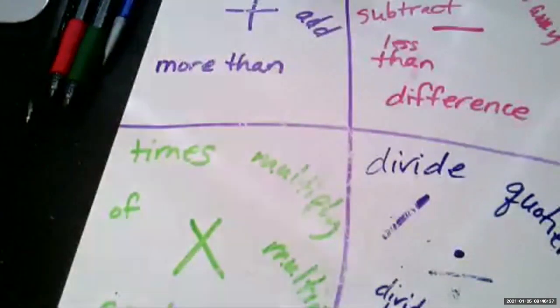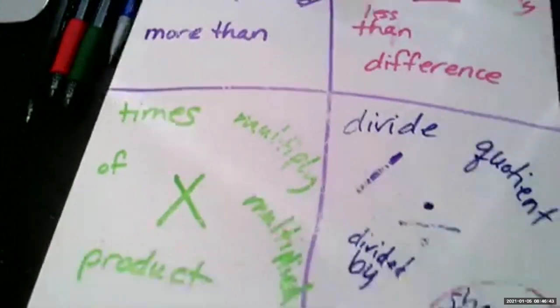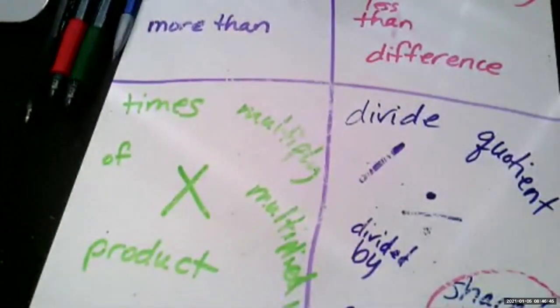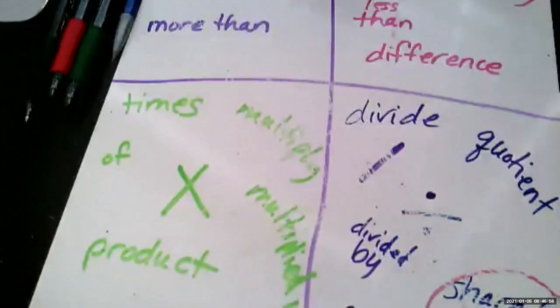How about the quotient of 36 and 12? Leave these up here if you need to see it. The quotient of 36 and 12. Yes, there you go. Good job, Angel. Oh, all these A names right in a row. Yes, there you go. Good job. 36 divided by 12 is the quotient.